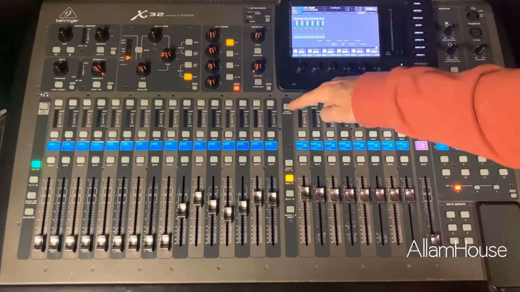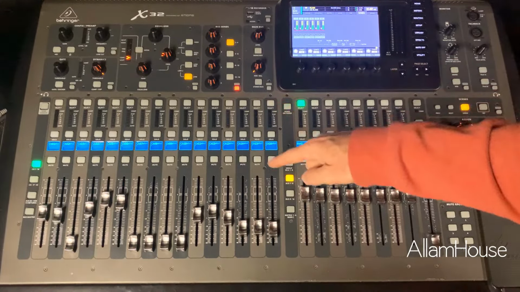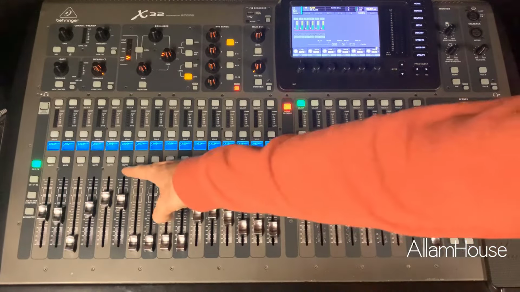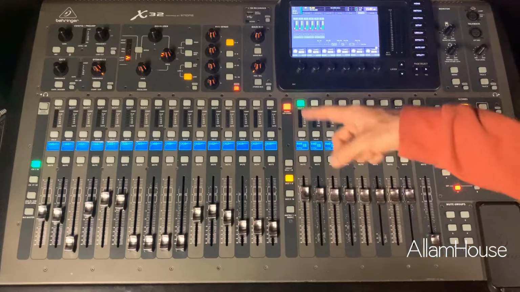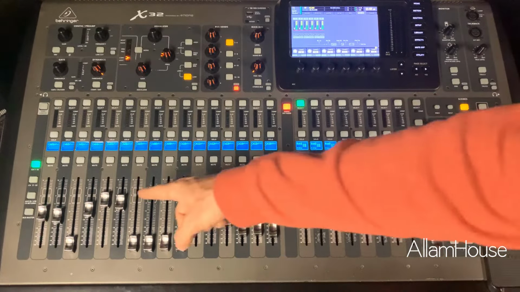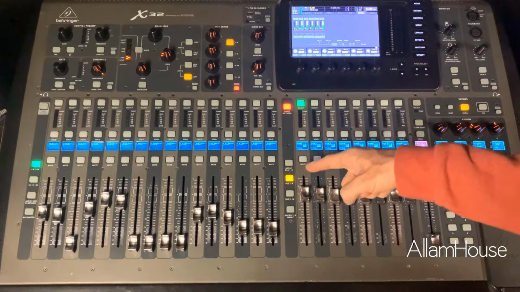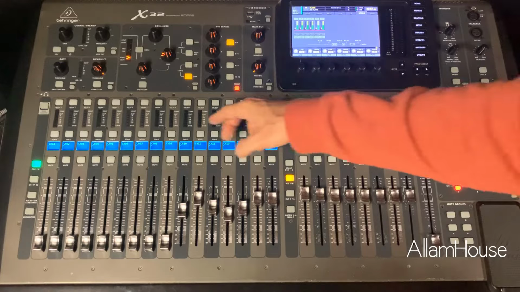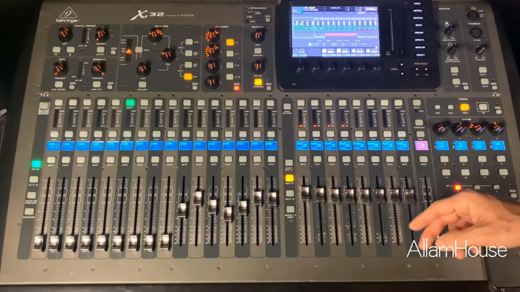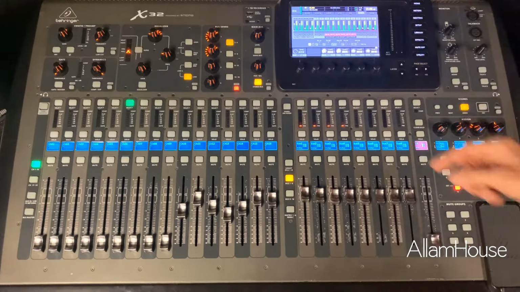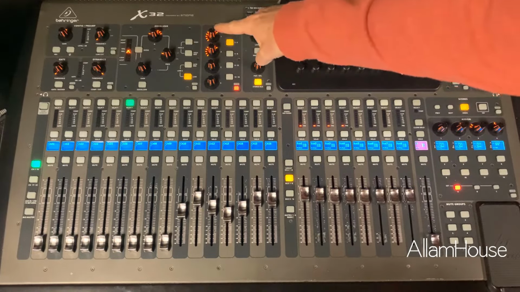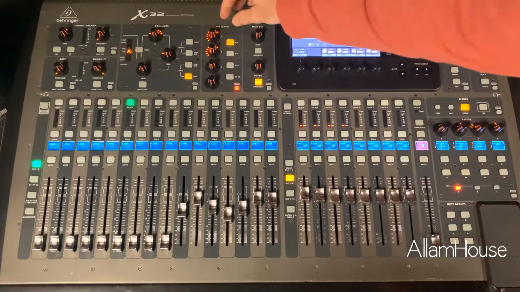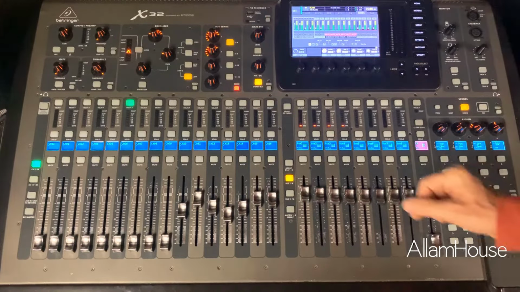So if I select 1 and I hit sends on fader, we can see that this was channel 6. Channel 6 has been put into this mix from mix bus 1. If I deselect it, all right, now we're back on channel 6, and we can see up here that it's in there. Also, these little bus send encoders, which I said I rarely ever use, also show us that we can turn it up or down.